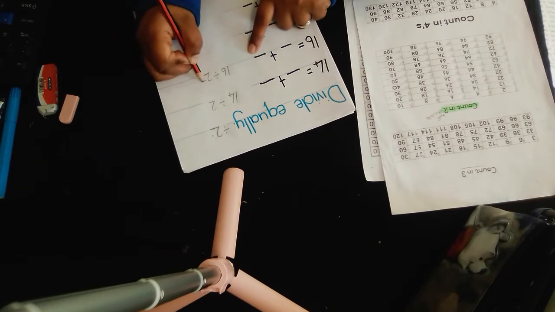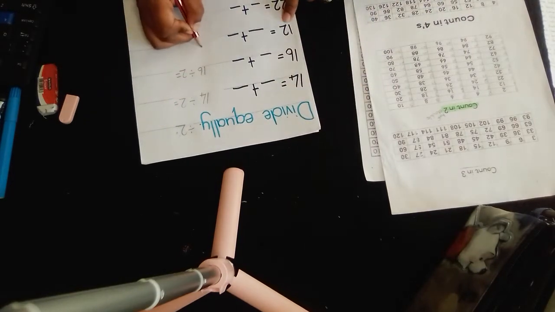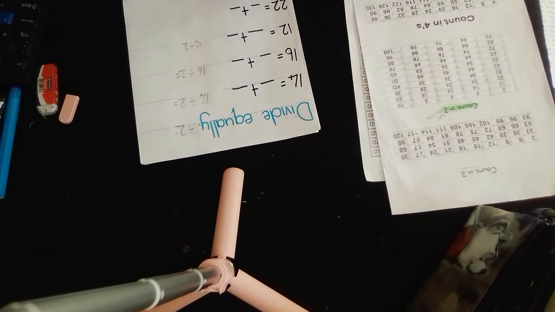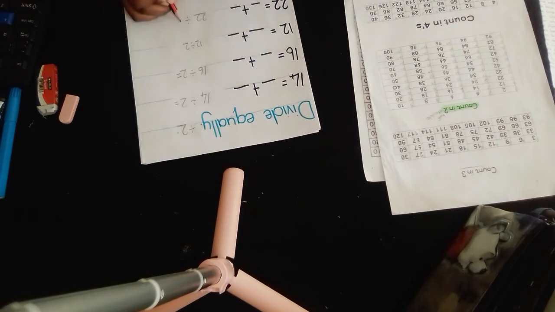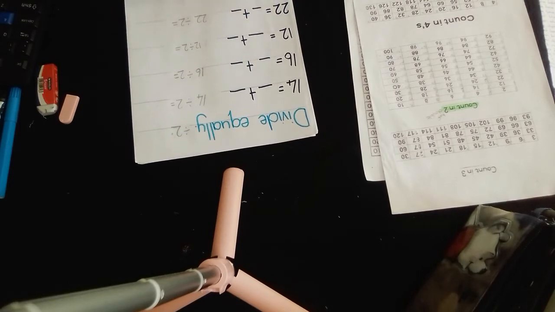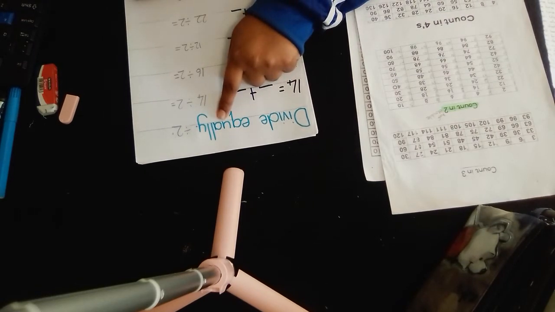Or let's say divide equally. 12 divide equally by 2. 22 divide equally by 2. 34 divide equally by 2.